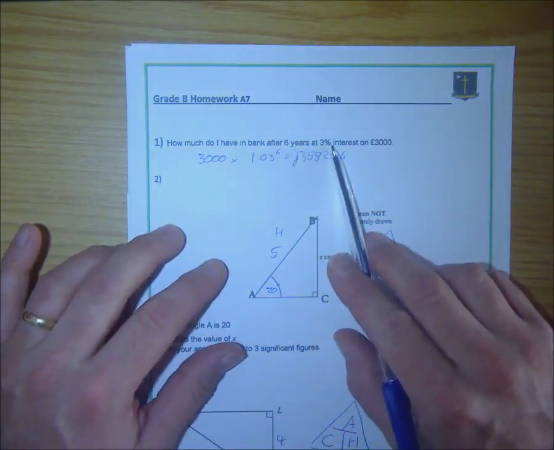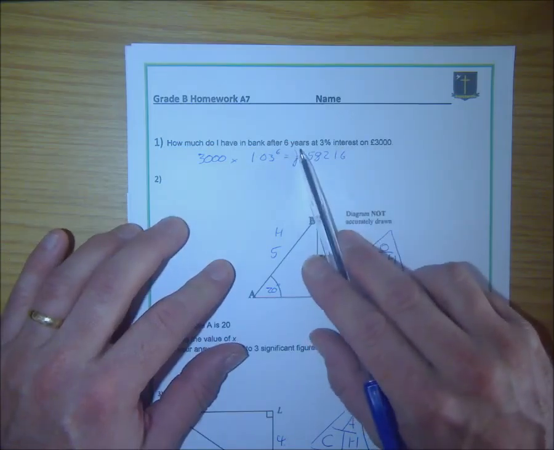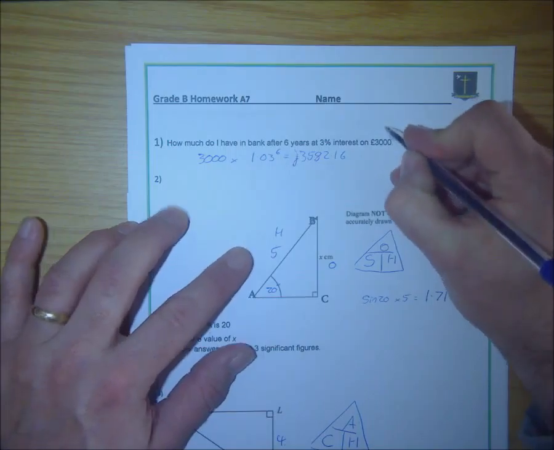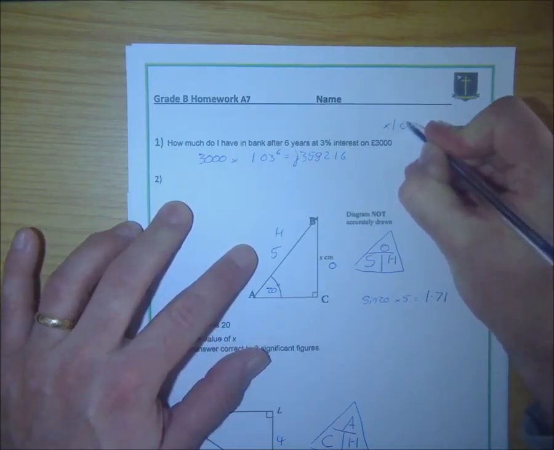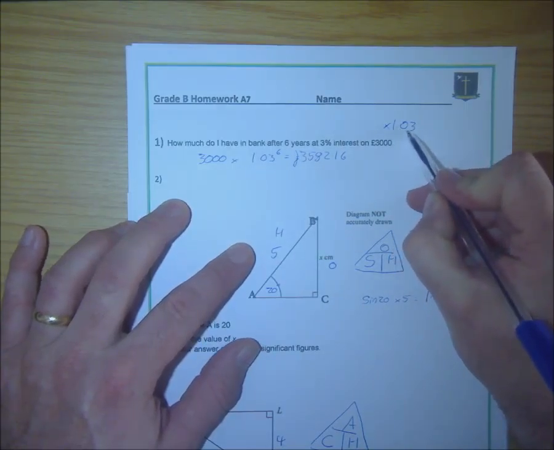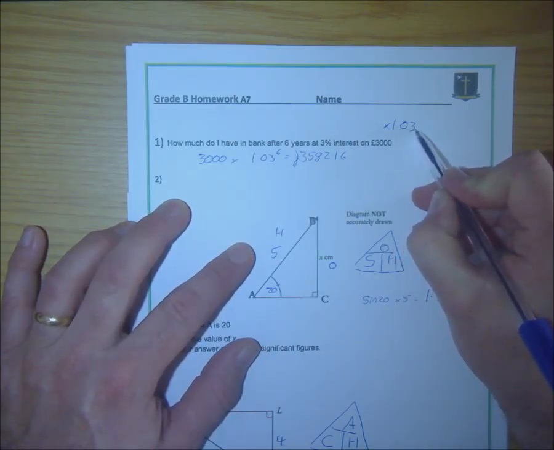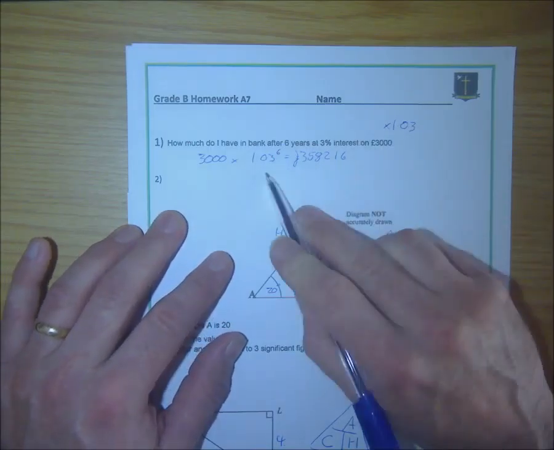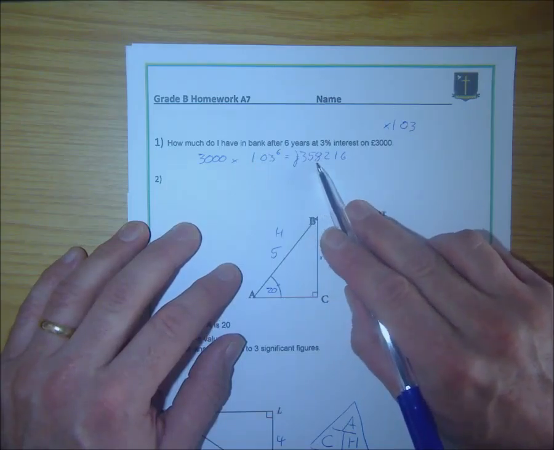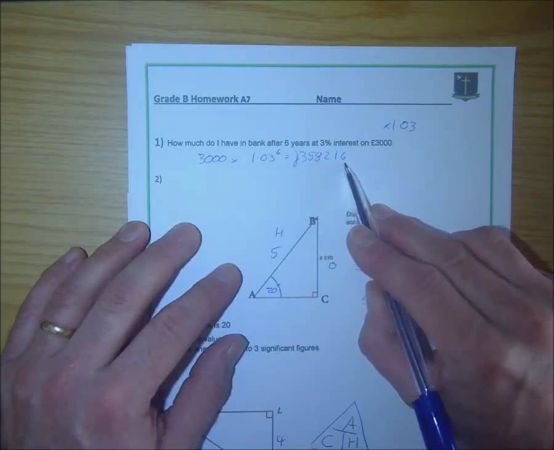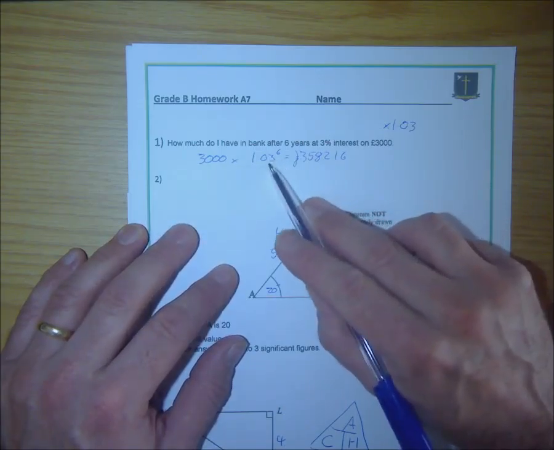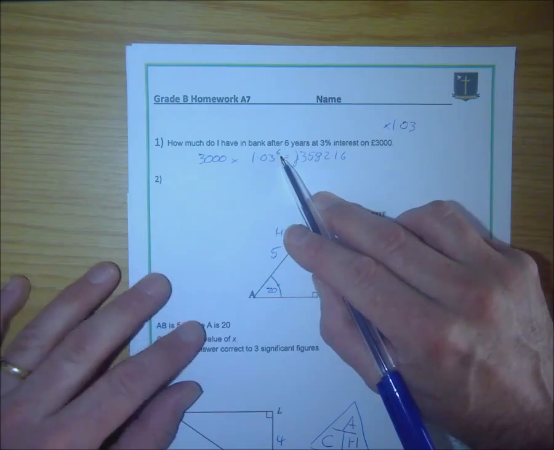We've got 3% interest on £3,000 for 6 years. So if I add 3% on each year, the easiest way of doing that is times it by 1.03, and that would be 1 for the 100% and the 0.03 is the 3% added on. I do it to the power of 6 because it's 6 years, multiply it out, 3,582.16. And that is compound interest because I'm actually building up and building up. Okay?